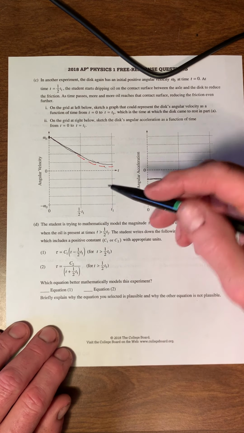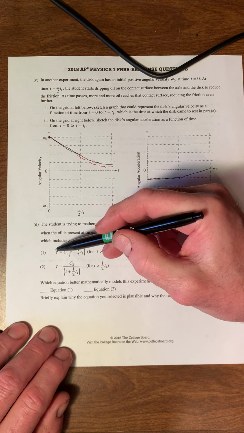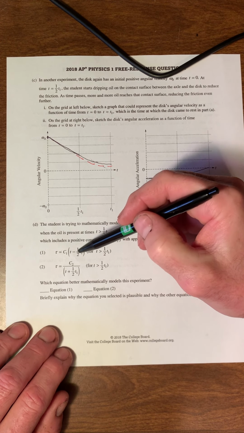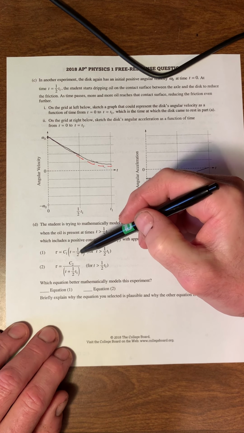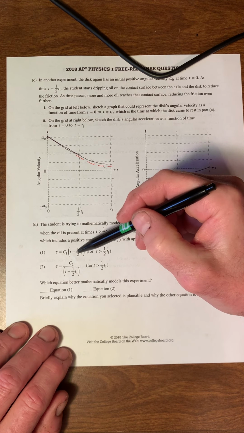Let's take a look at equation 1. Torque, well, this would be adding a number to your torque.